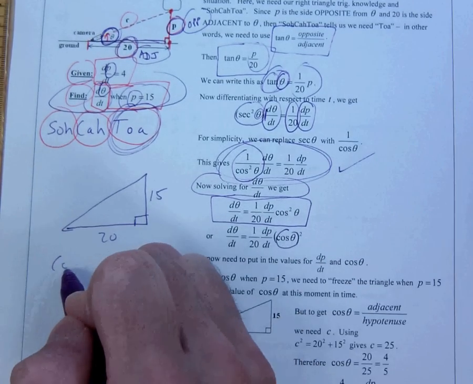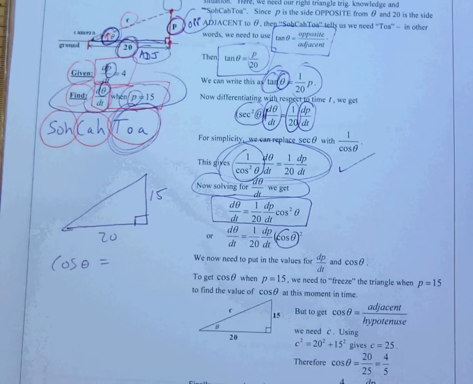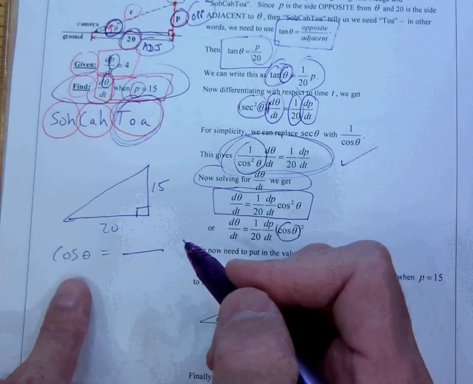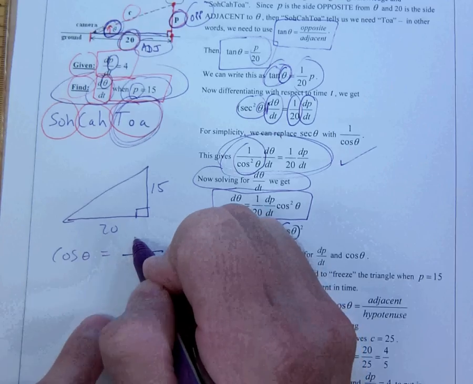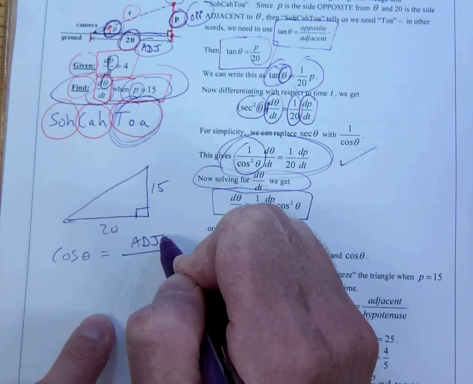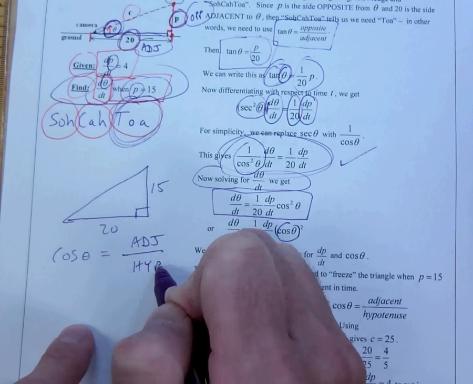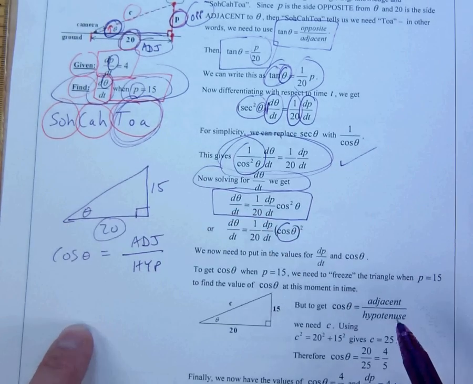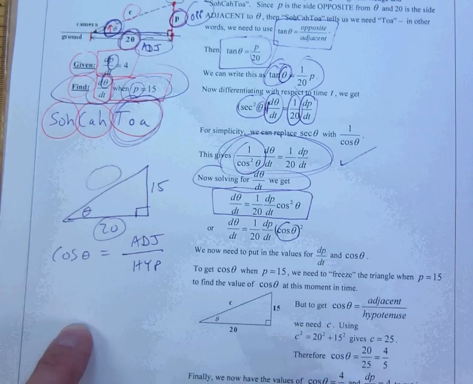Well, again, according to SOHCAHTOA, how do you find the cosine of theta? By taking what side over what side? The adjacent side over the hypotenuse. Well, here's the angle, right? I have the adjacent side. What don't I have? I don't have the hypotenuse. So how can I find that?